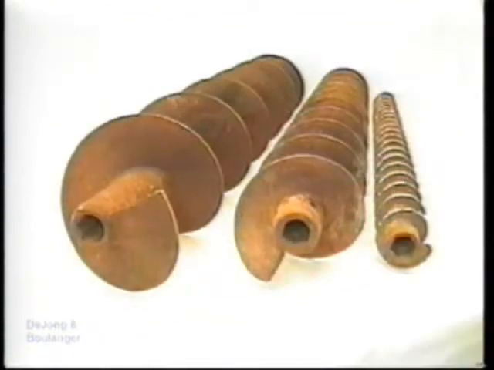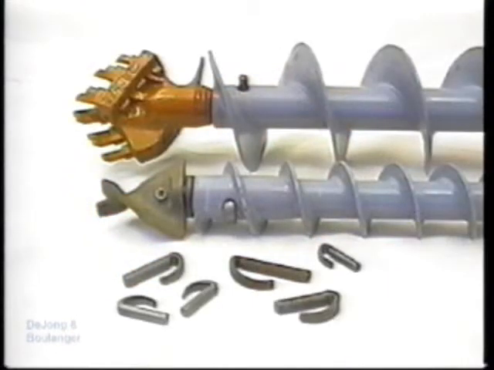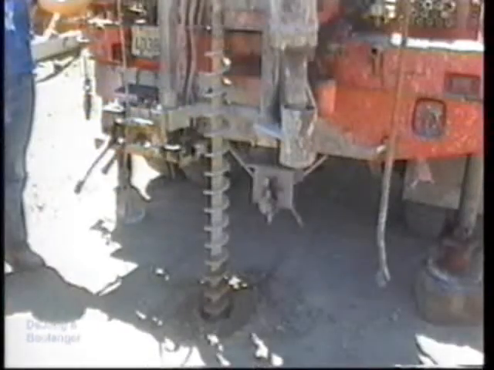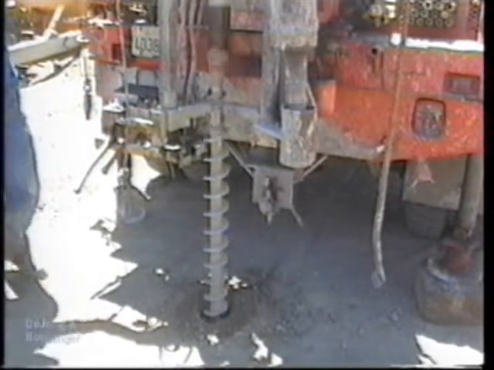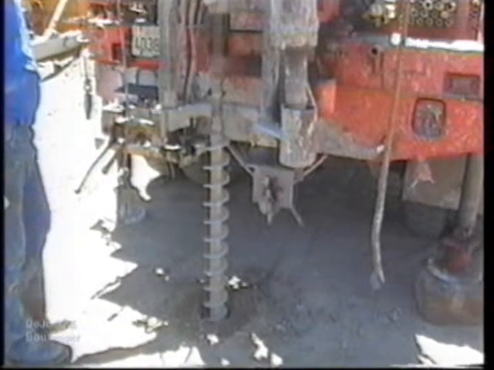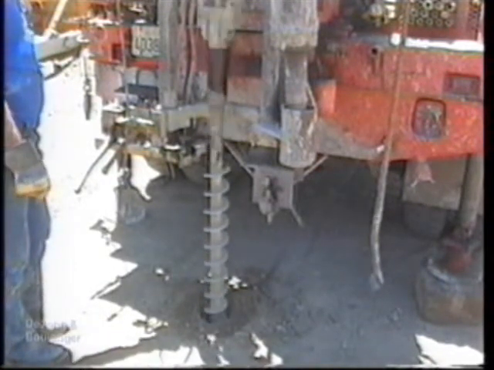Flights of auger are typically 5 feet long and come in outside diameters ranging from 4 inches to 14 inches. The connections between the drill bit, auger flights, and drill head use male and female connections that are secured by auger pins. The borehole is advanced by hydraulically lowering the rotating drill head as the auger and bit penetrate the soil. Flights of auger are added to the system as needed.